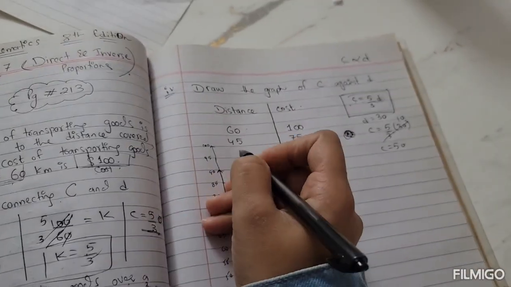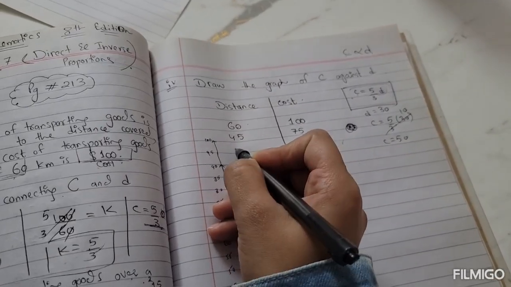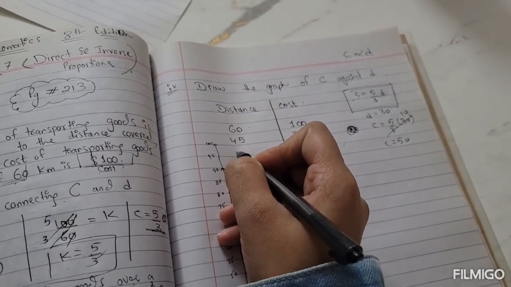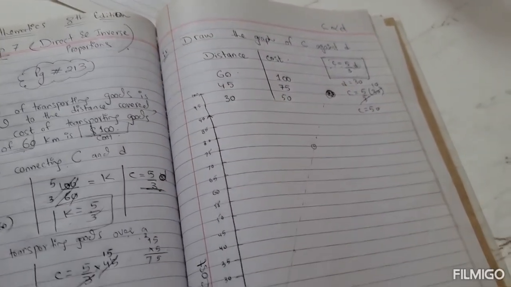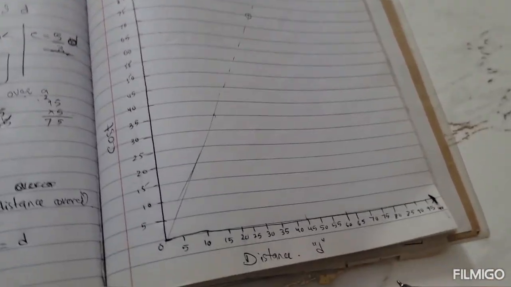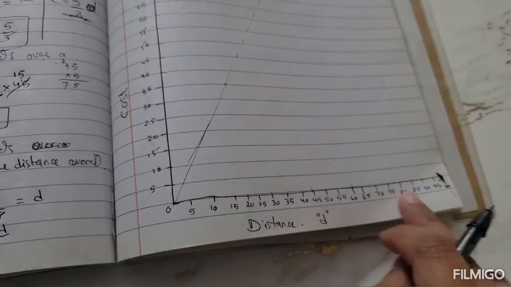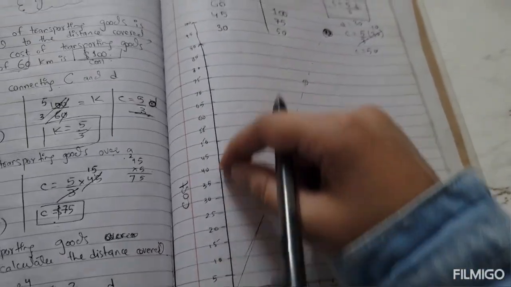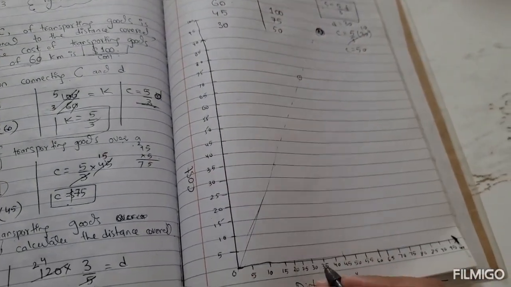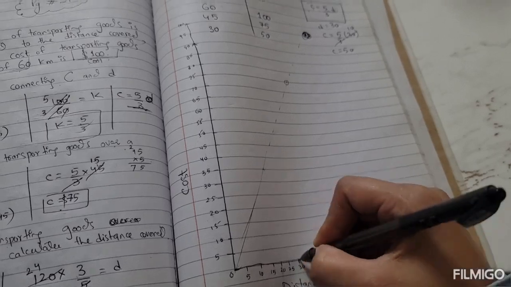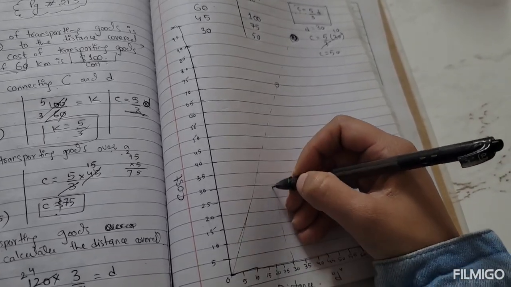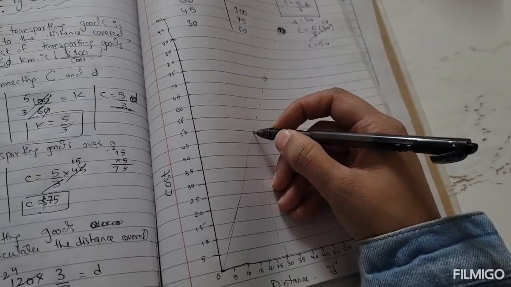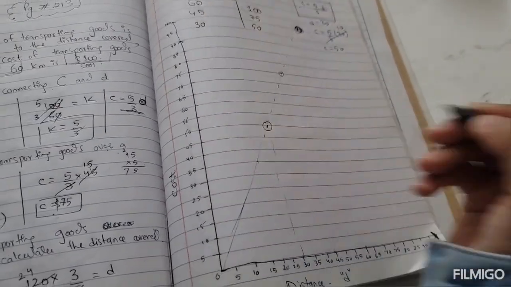So let's add this as well in the chart. When distance is 30, the cost is 50. It's quite smaller, so we can choose this as well. I have chosen distance on the x-axis while the cost is on the y-axis. Okay, so when distance is 30, my cost is 50. That will come over somewhere here on the line. Okay, so you see this.